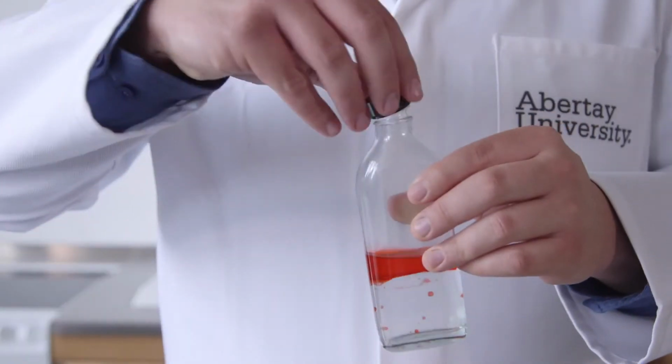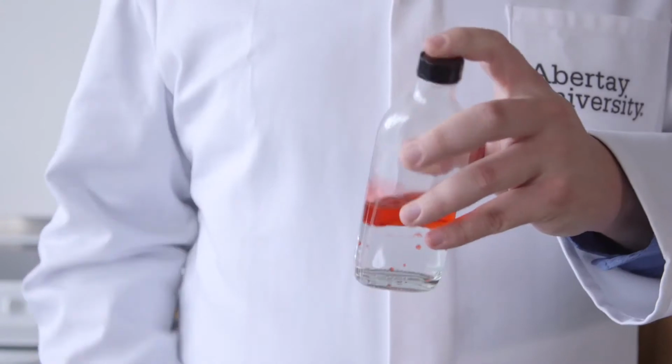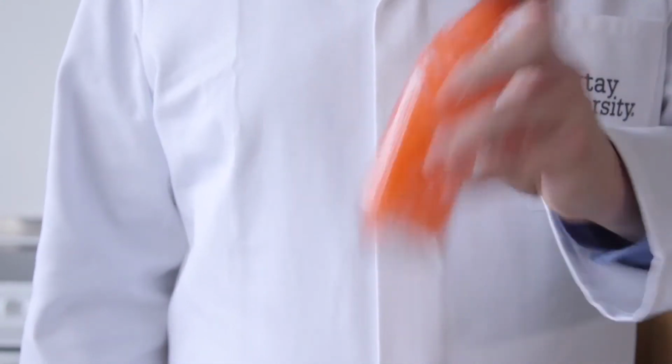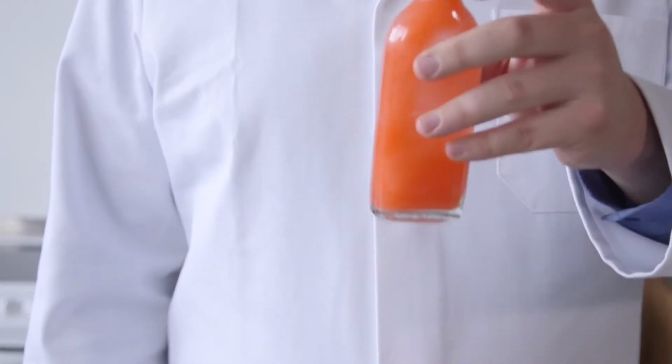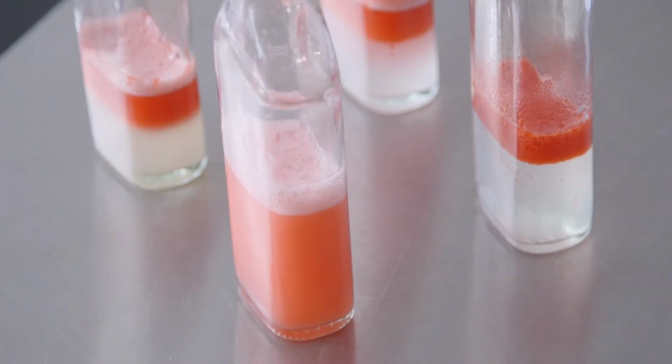Now we need to mix the layers to create our emulsions. When this is done commercially, a blender is used, but in the classroom it is possible to use smaller quantities and simply shake the mixtures vigorously for 1 minute. Leave the samples for a few minutes and wait and see what happens.